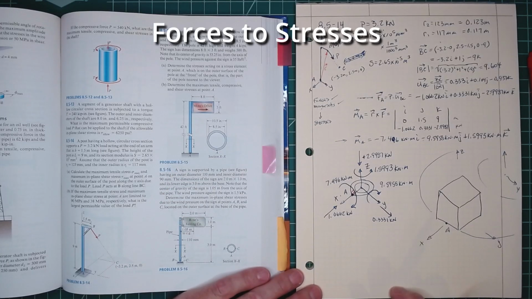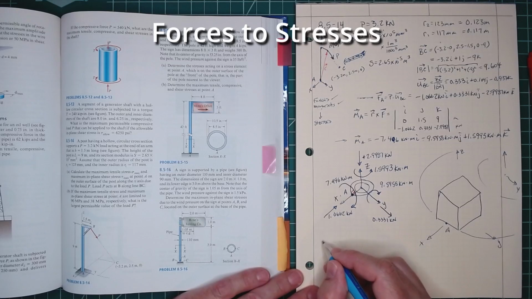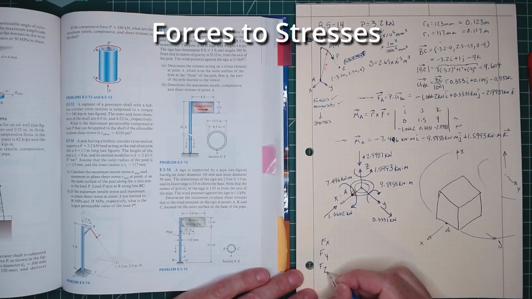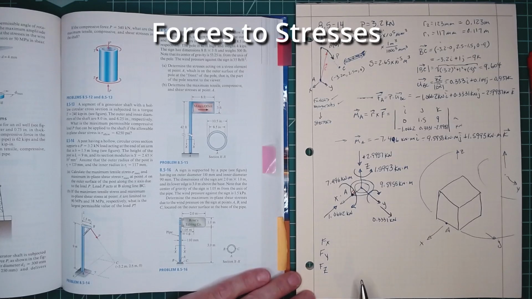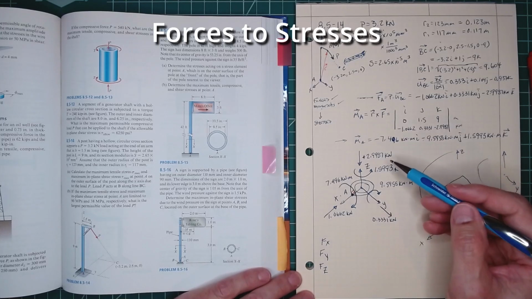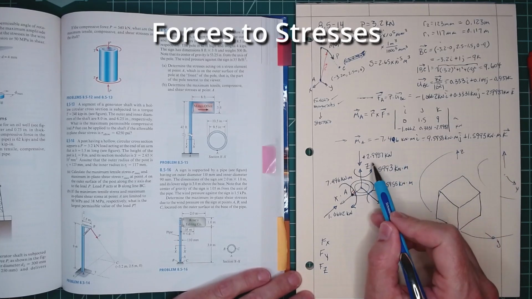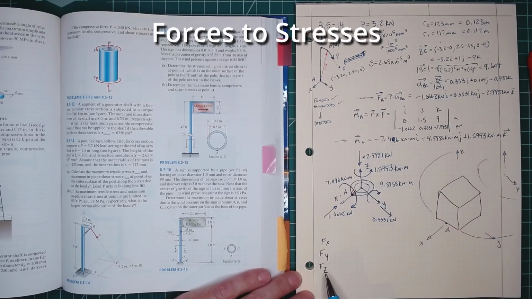So let's take a look at this. If we think about the stresses, we have a force in the x direction, a force in the y, a force in the z direction. Our force in the z direction, let's start there.